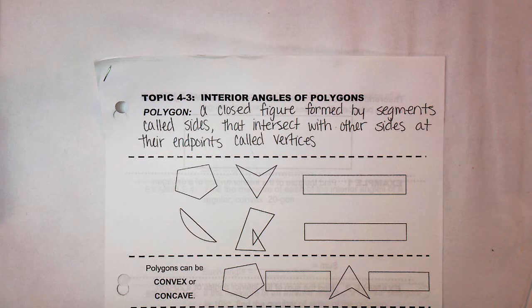Okay, here we go. So we're going to do topic 4-3 today, interior angles of polygons. We talked about triangles the other day.